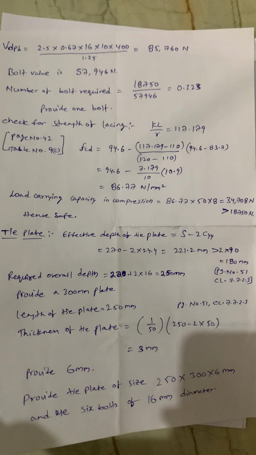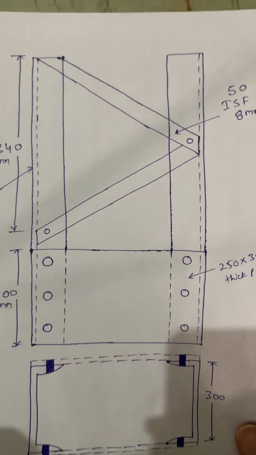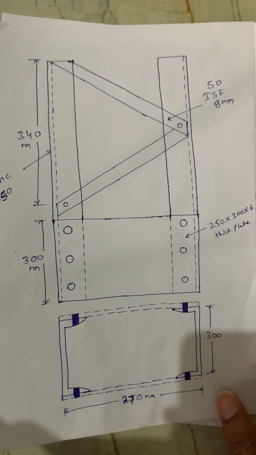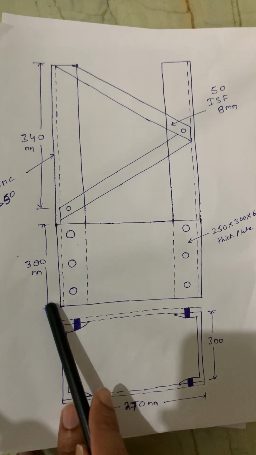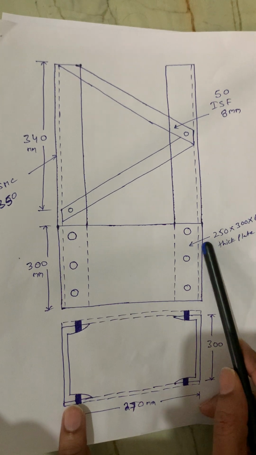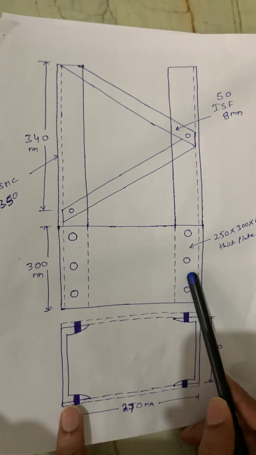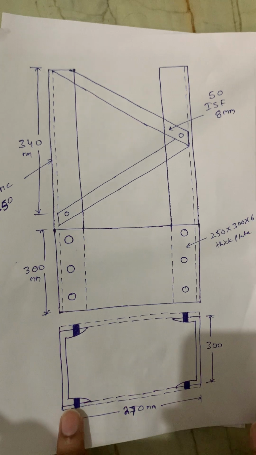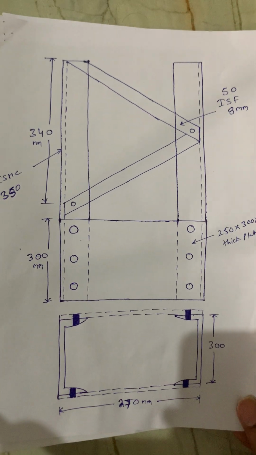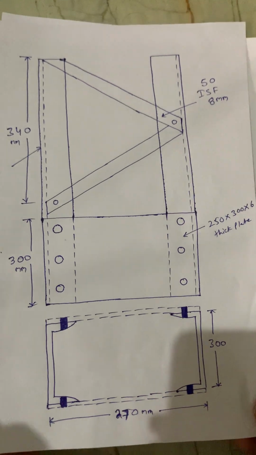I'll show you the tie plate in the diagram. So this is the tie plate, 300 mm depth, 250 mm, 300 mm, and 6 mm thickness. Okay, like that you have to design this lacing system.